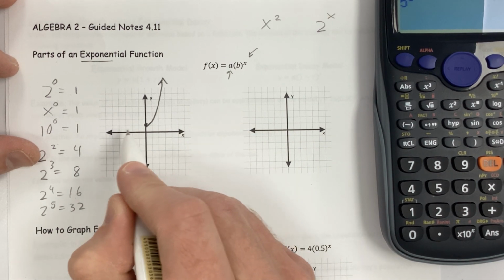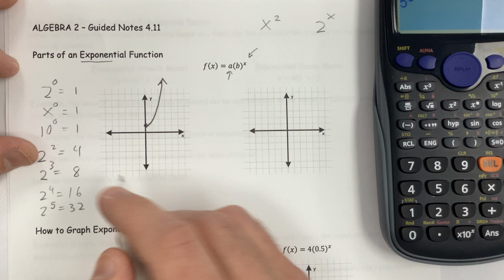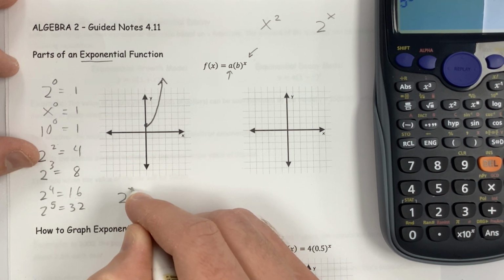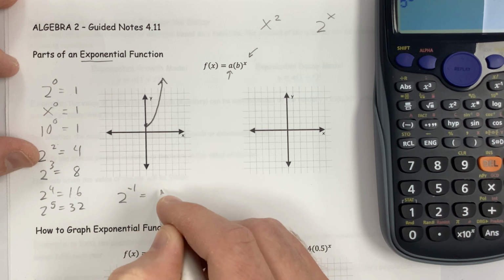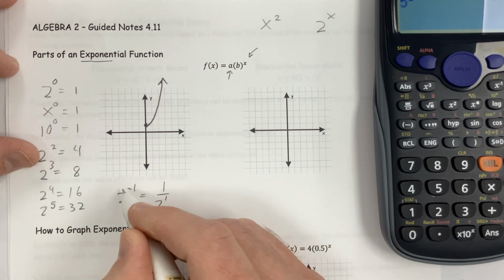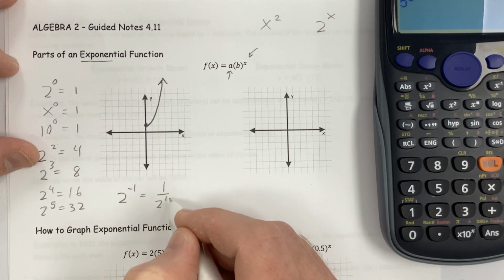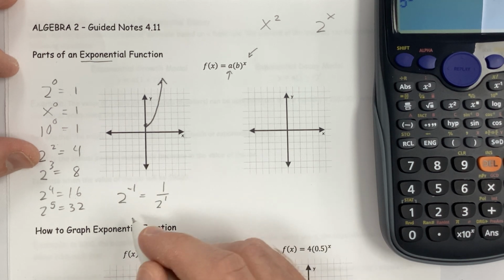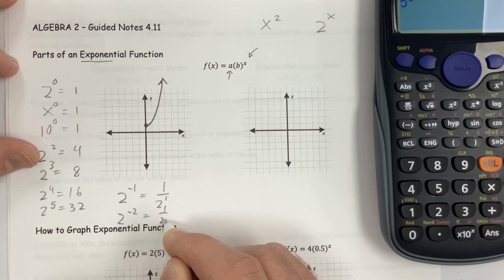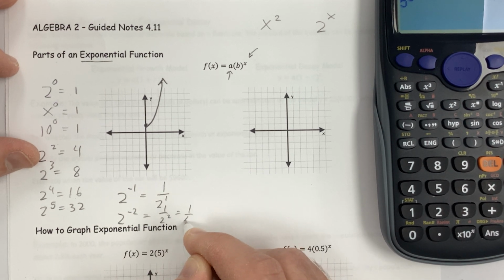Now, what does it do on the other end? What happens when you have negative powers? And this is where again you have to remember how negative powers work. When you raise something to a negative power, it doesn't equal a negative number. It equals 1 over that number to the positive power. So 2 to the negative 1 is 1 over 2 to the first power, or 1 over 2. 2 to the negative 2 would be 1 over 2 squared, which is 1 over 4.